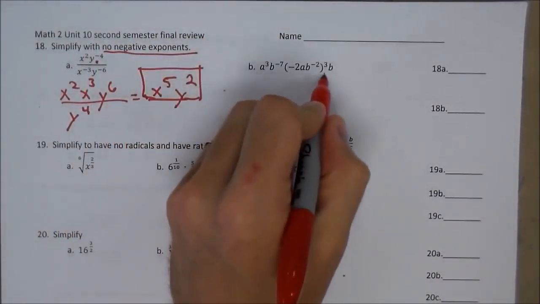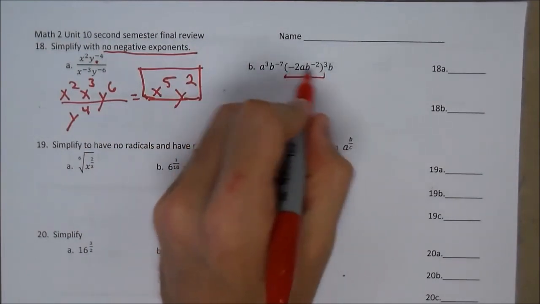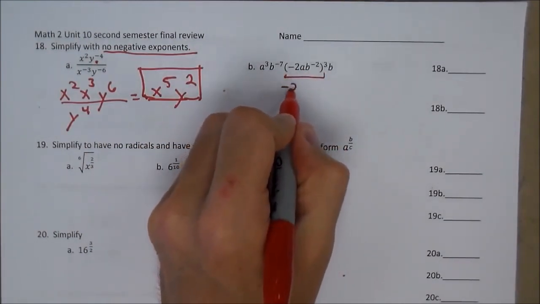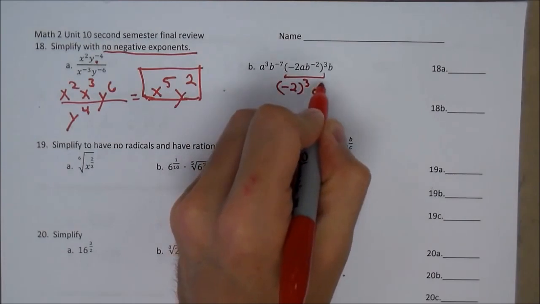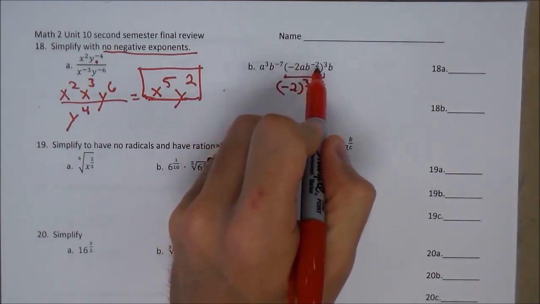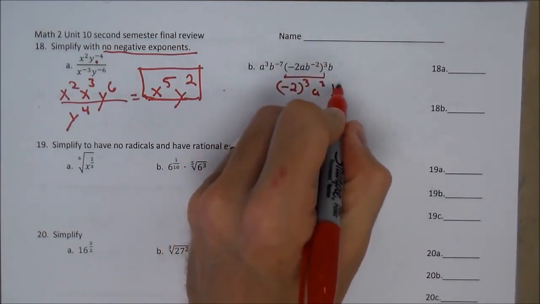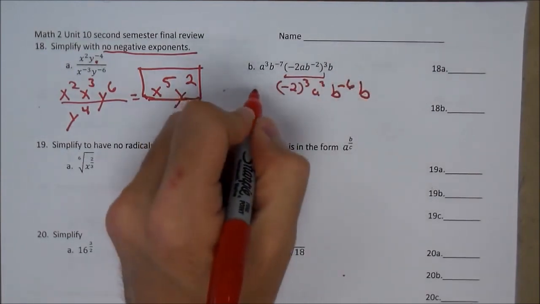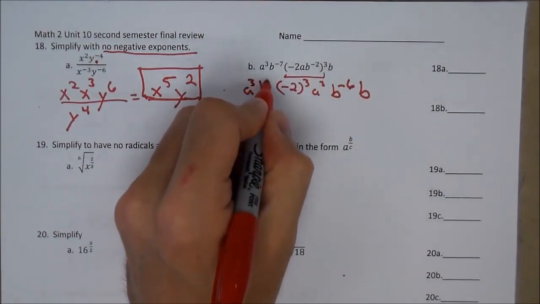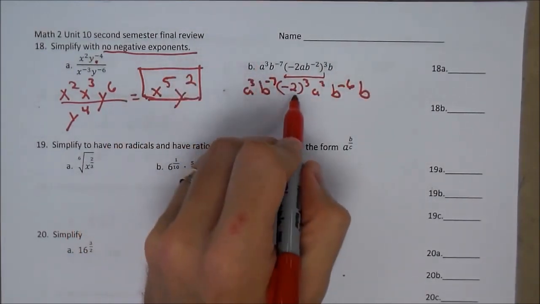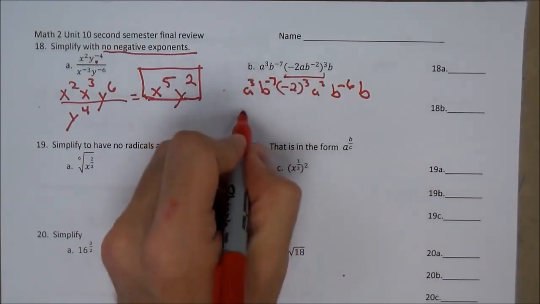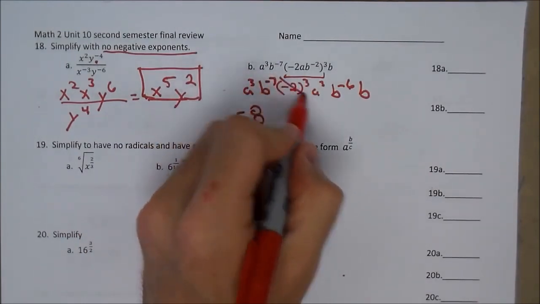For b, I'm first going to have to distribute this cubed out inside the parentheses. I get negative 2 to the 3rd, a to the 3rd, and then b to the negative 2 to the 3rd becomes b to the negative 6th. Now when I bring down everything else, I see I have a negative 2 to the 3rd, which is negative 8. That's going to go out in front.